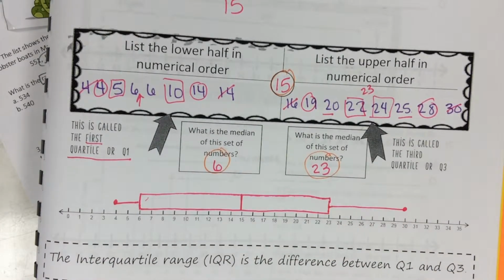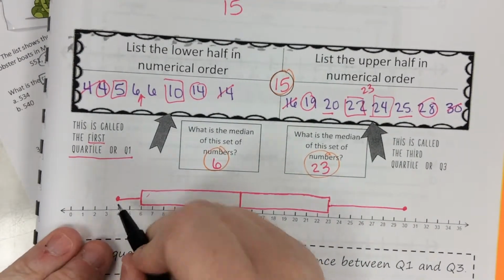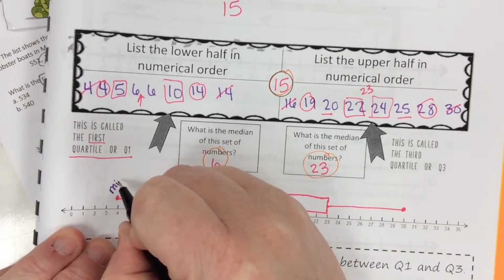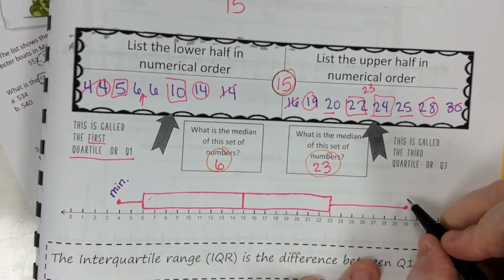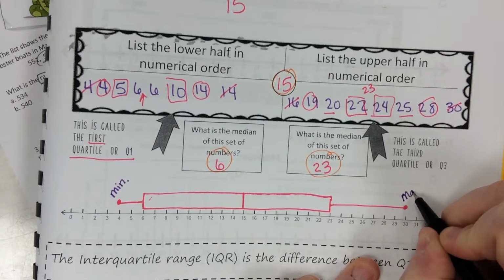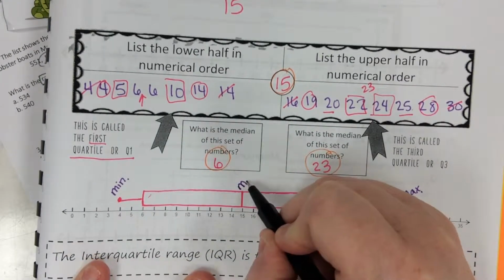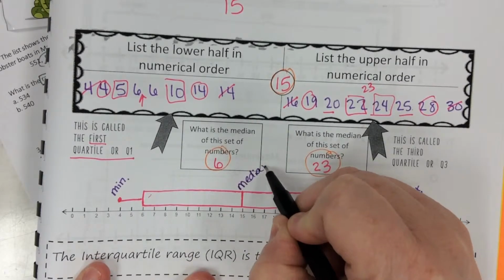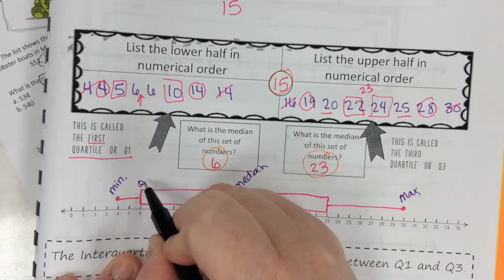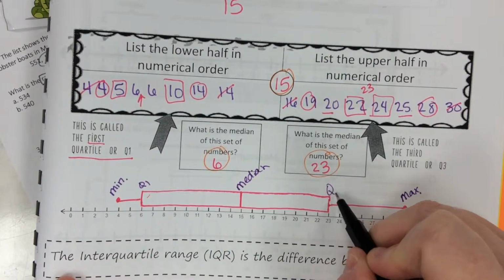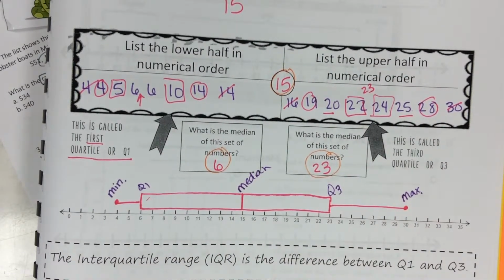Okay, so we can label this now. Your 4 is the minimum. I'm going to put MIN. Your 30 is the maximum. Your median is a 15. And then quartile 1 is your 6. Quartile 3 is your 23.